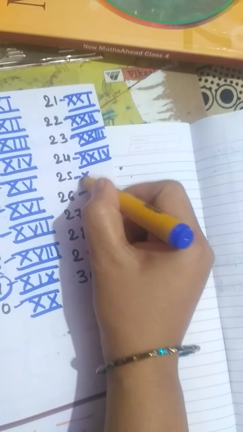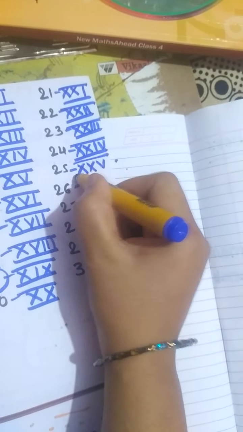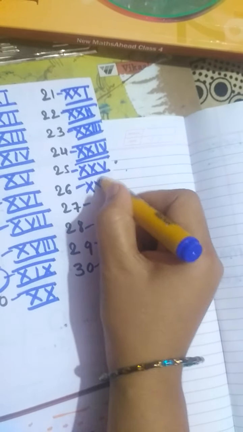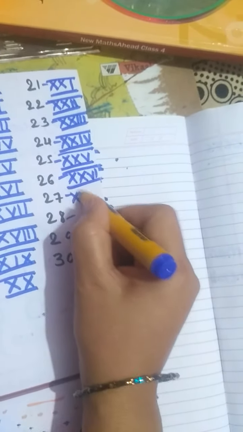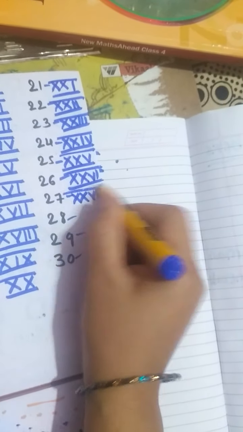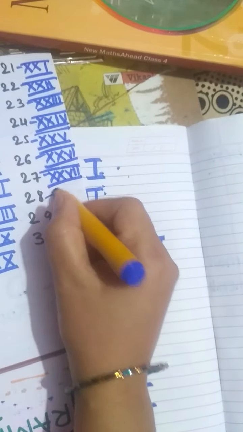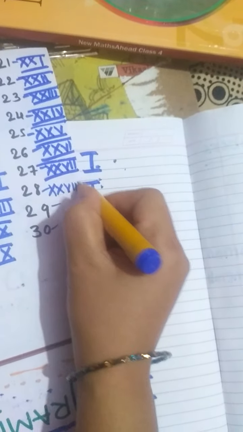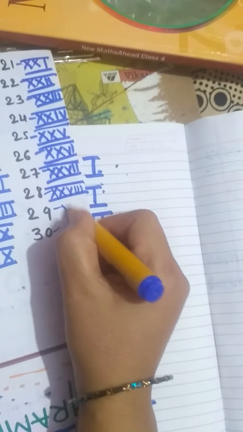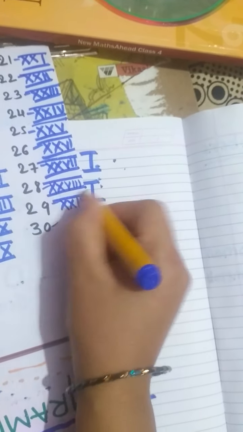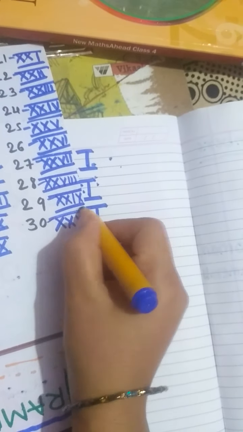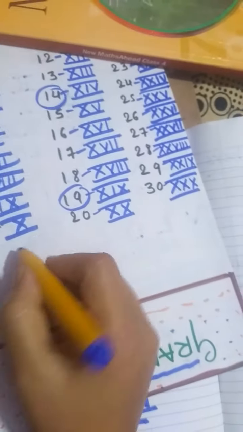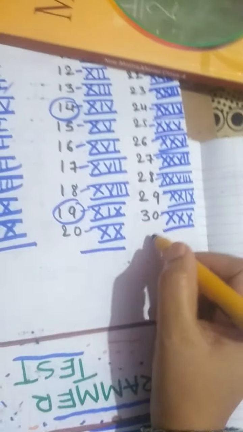Like this we can write all the numbers. 10, 10, 5, 25. 10, 10, 6, 26. 10, 10, 7. 10, 10, 8. 10, 10, 9. Here subtraction. And 30 is 10, 10, 10. We have written 10 like this, and 20 like this, and 30 like this.